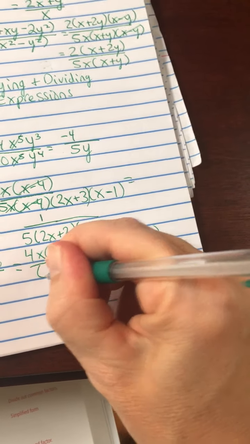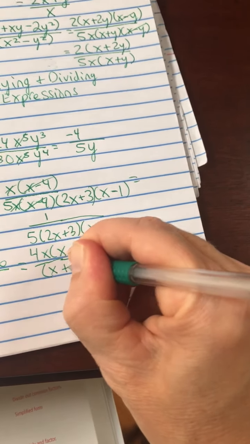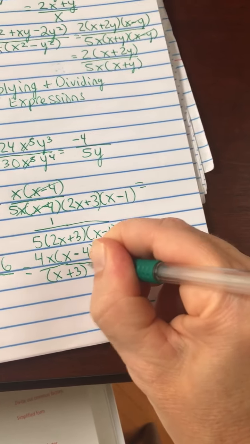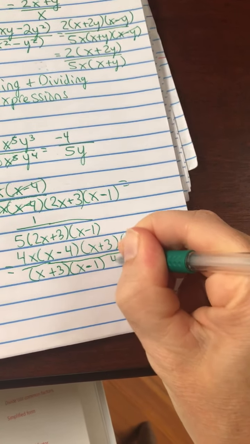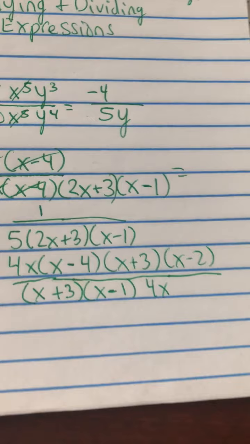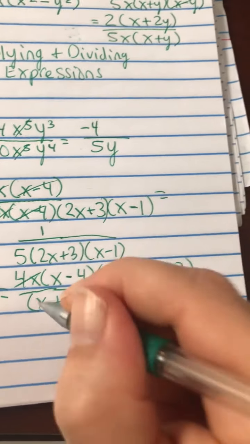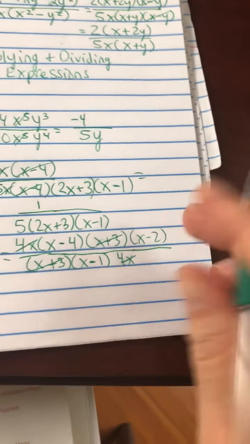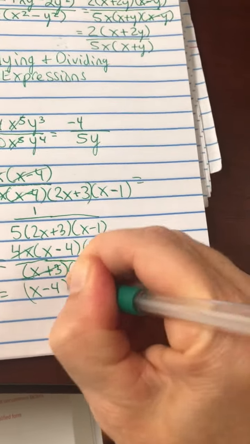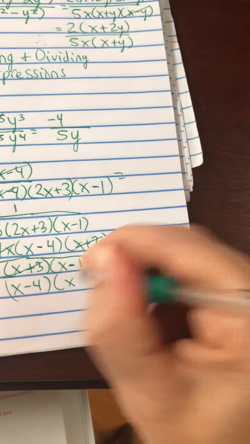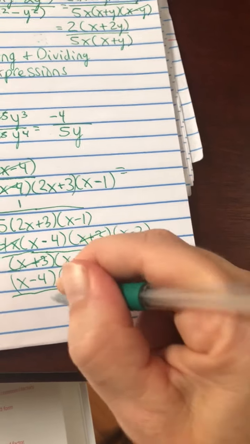And we'll get x plus 3 and x minus 1, and 4x. All right, so then what can we cross out? 4x, x plus 3, and you're left with x minus 4 times x minus 2 over x minus 1.